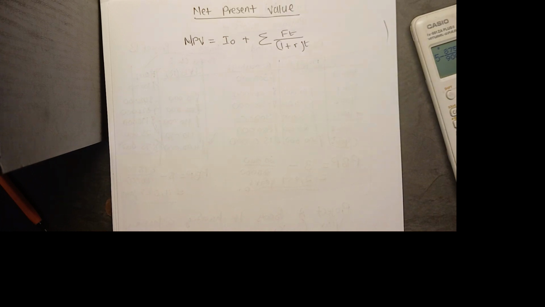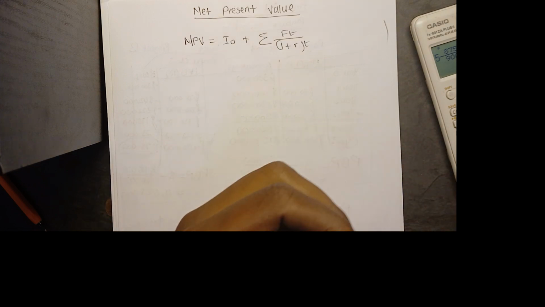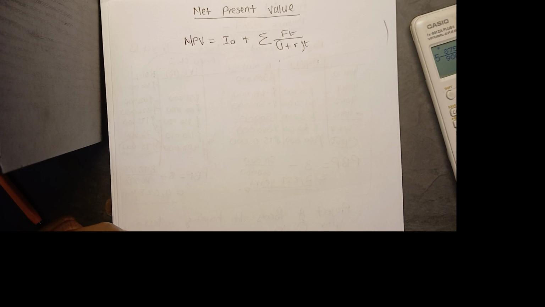Now we're going to be working on net present value, NPV. I'm going to explain what an NPV is. Net present value is a financial metric that calculates the value of an investment. Don't forget the time value of money: money today is worth more than the same amount in the future. So it helps us in decision making.